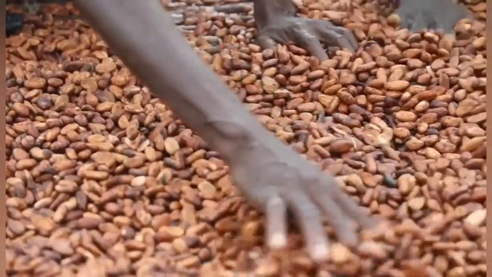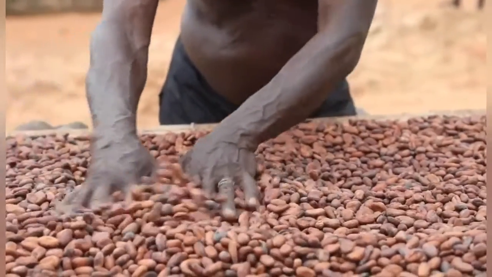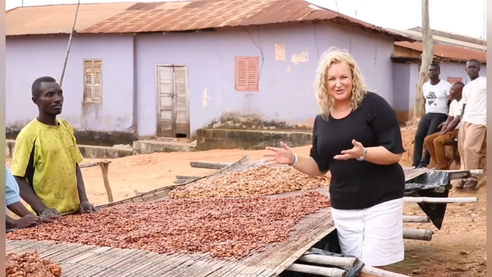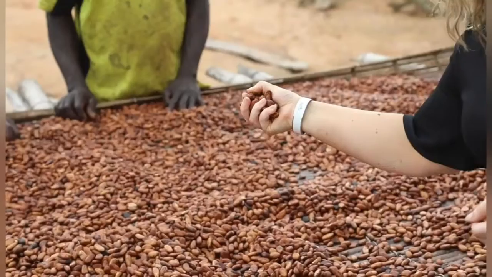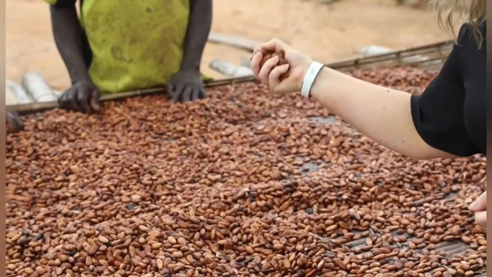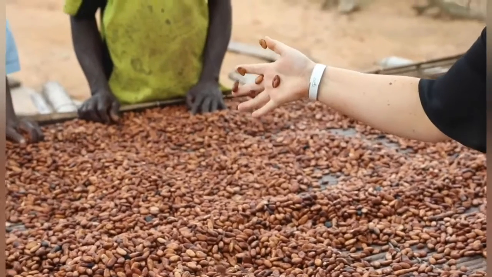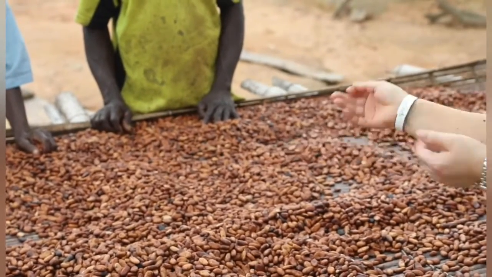So here we have the beans after 3 days of drying. Now, how to determine whether they're dry enough? They listen to the sound. They make a lot more noise when they're drier. Another test is to pick them up and squeeze them in your hand. If they stick to your hand, it means they've still got too much moisture and they're not dry enough. So you can see that they're sticking, and we know that because they've only been drying for 3 days.